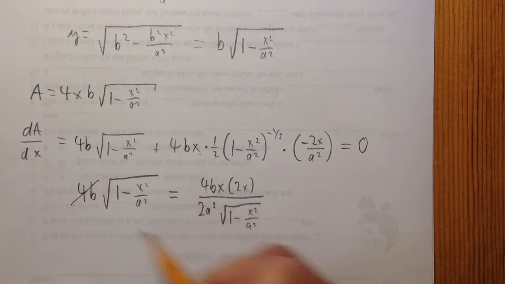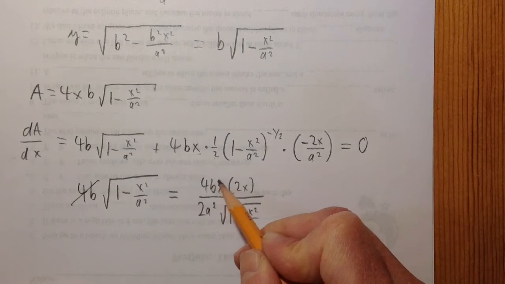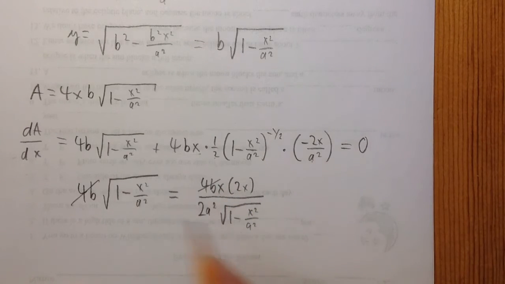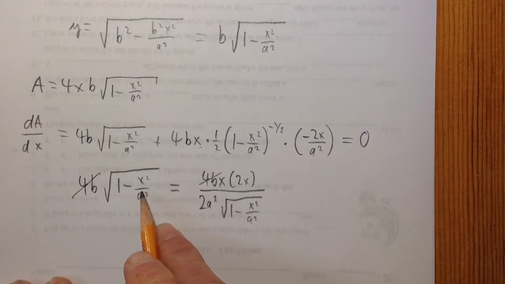Okay, the 4b's cancel, hooray. If I multiply both sides by 1 minus x squared over a squared, then this cancels, and I just get 1 minus x squared over a squared here. So that's not so bad.